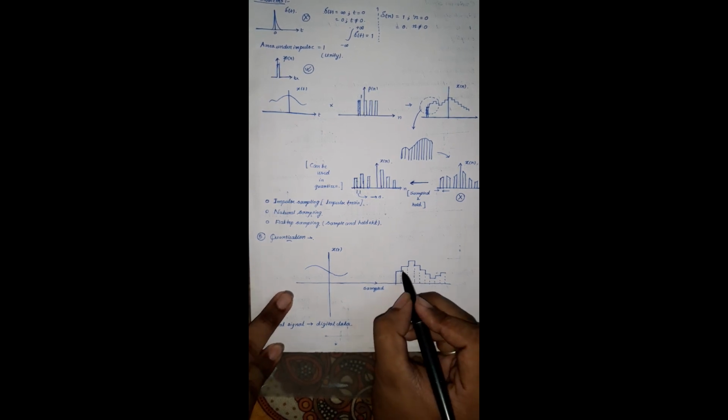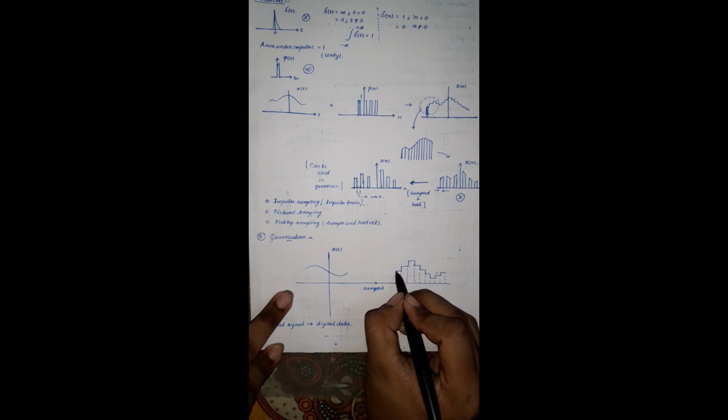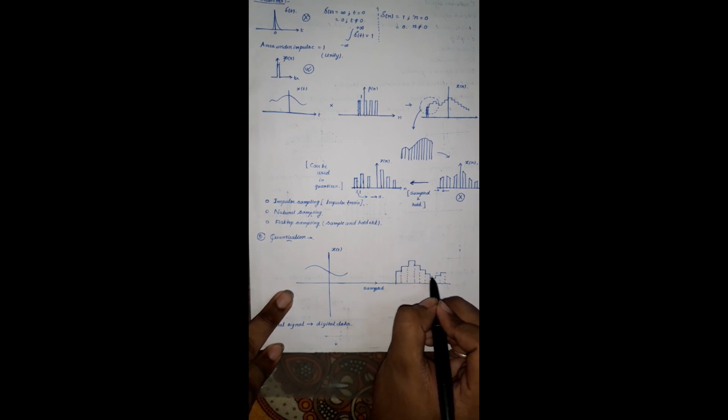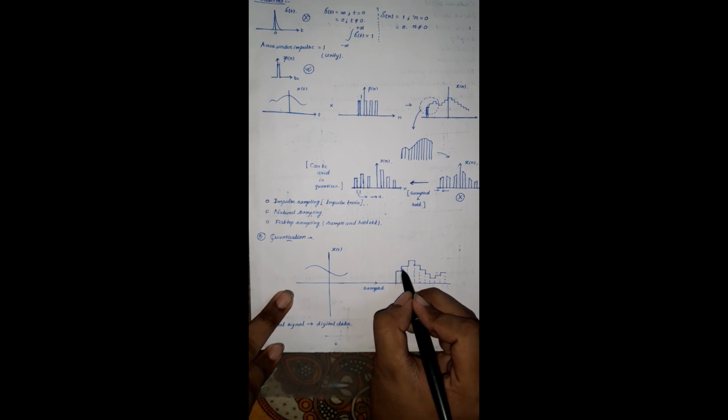No, because we can only say there is a certain set of discrete amplitudes. Suppose this is 2 volt, this is 4 volt, this is 6 volt, this is 4 volt, this is 2 volt, this is 1 volt, this is about 0 volt, and so on. These amplitudes are not combinations of zeros and ones. For a digital signal, we need a combination of zeros and ones. So for that we are doing quantization.